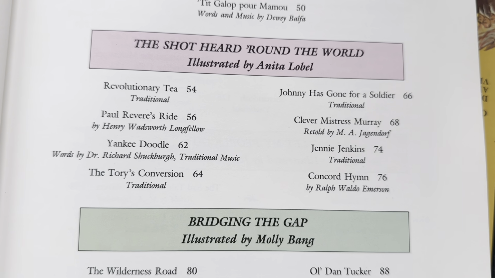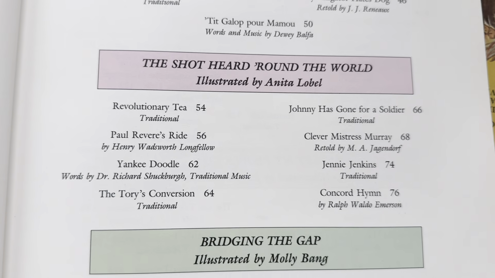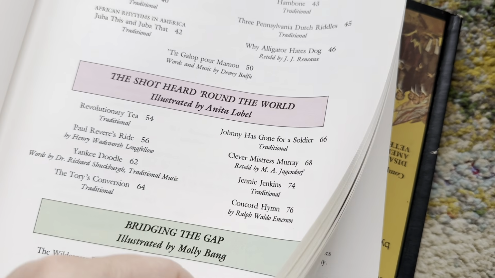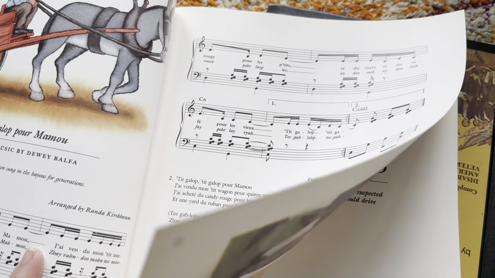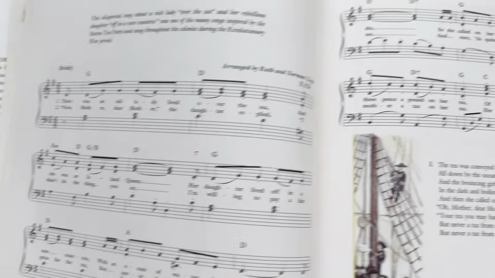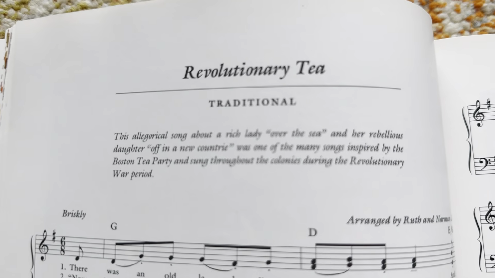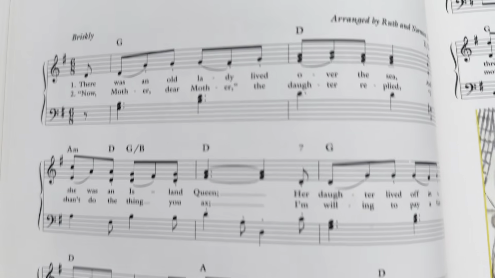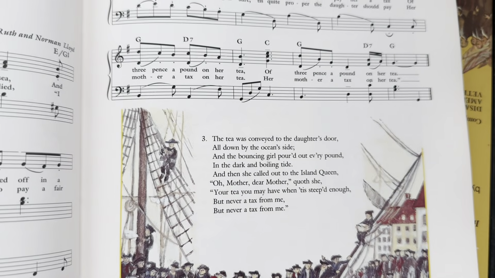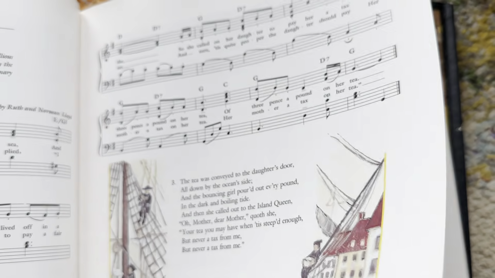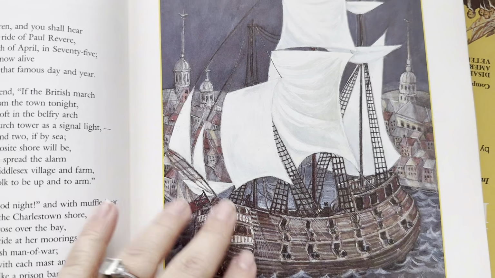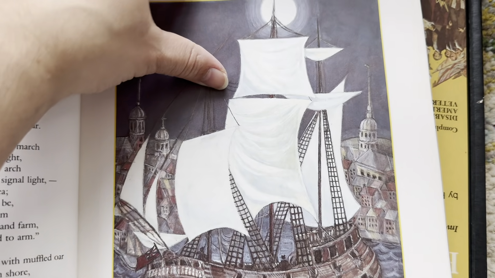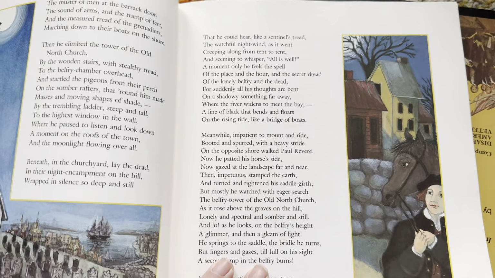So let's just turn to that page. Let's take a look at that. Page 54. Oh, that's cool. Hold on. All right, so here we are. The revolution. So that's the song. And there it is. Okay, and then the poem, Paul Revere's Ride. And then continuing on.